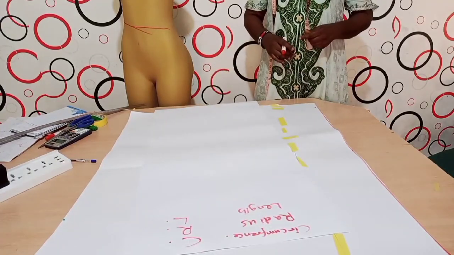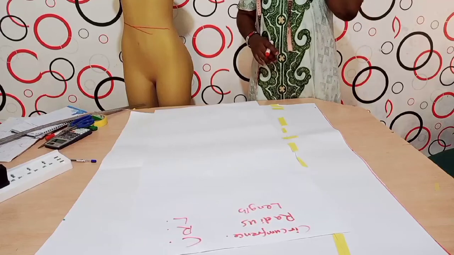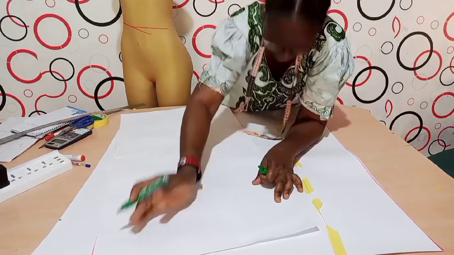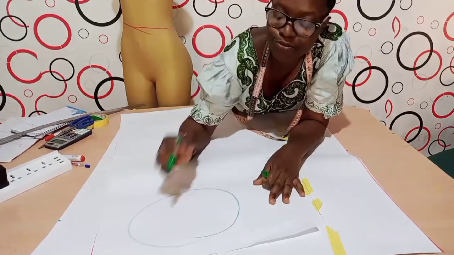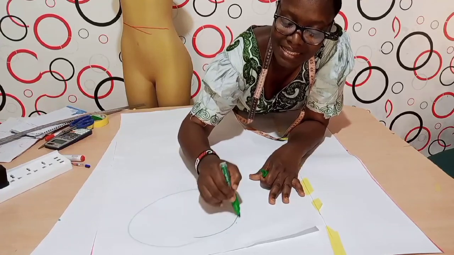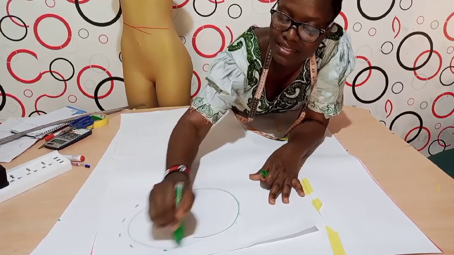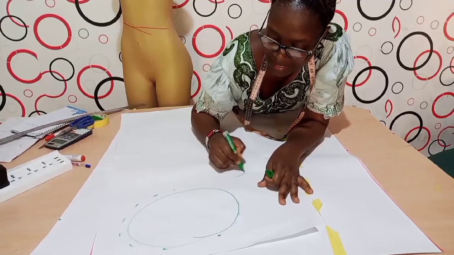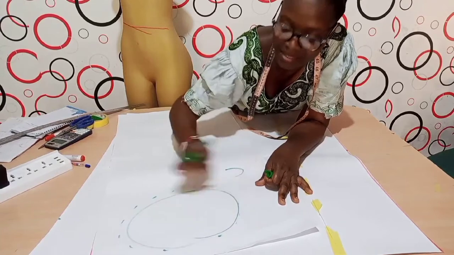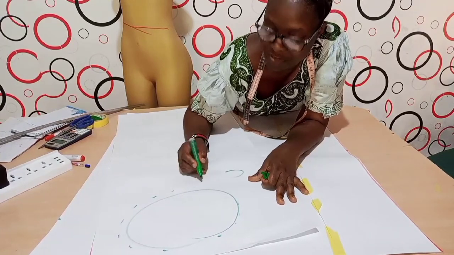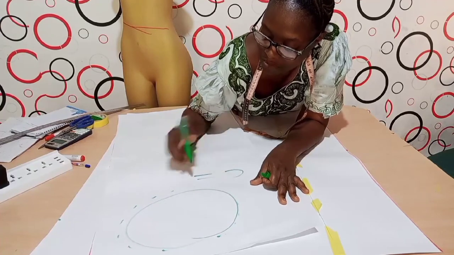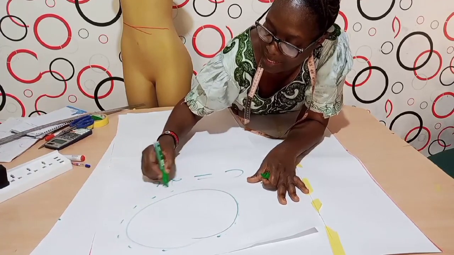To be able to get the radius, there are certain calculations you need to make. This 360 degrees we are talking about is a full circle. From mathematics lesson, we know that the distance round this circle is called circumference, and the formula we normally use is circumference is equal to 2 pi r.